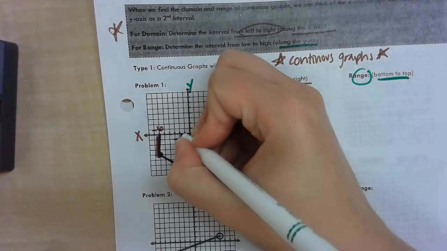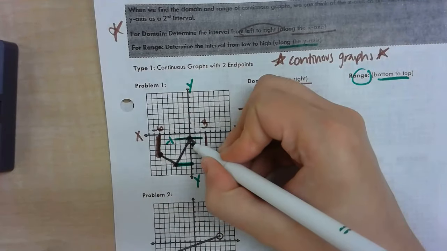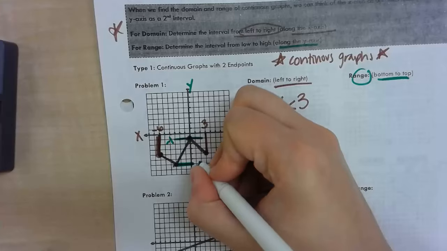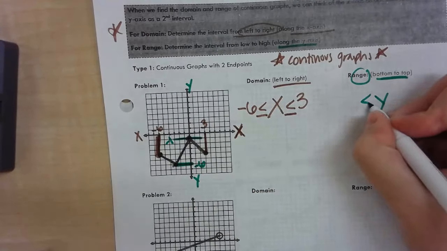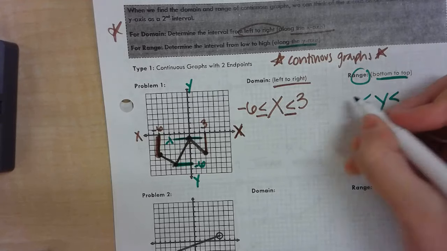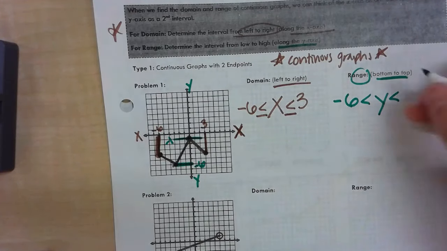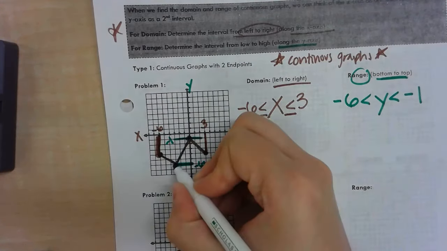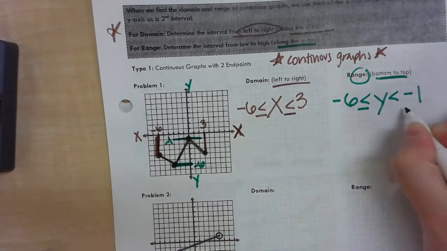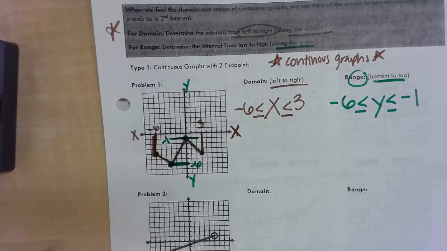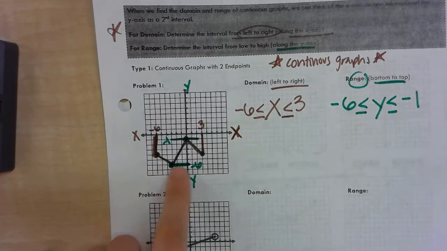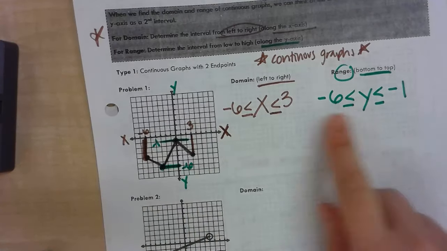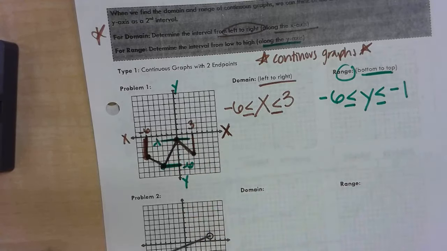I see that this one right here is going to be -1, 2, 3, 4, 5. This one's -6. So my y values are going to be between -6, that was my lowest, and -1. Those were both also solid circles, so I'm going to do my less than or equal to. So my domain is between -6 and 3. My range is going to be between -6 and -1.